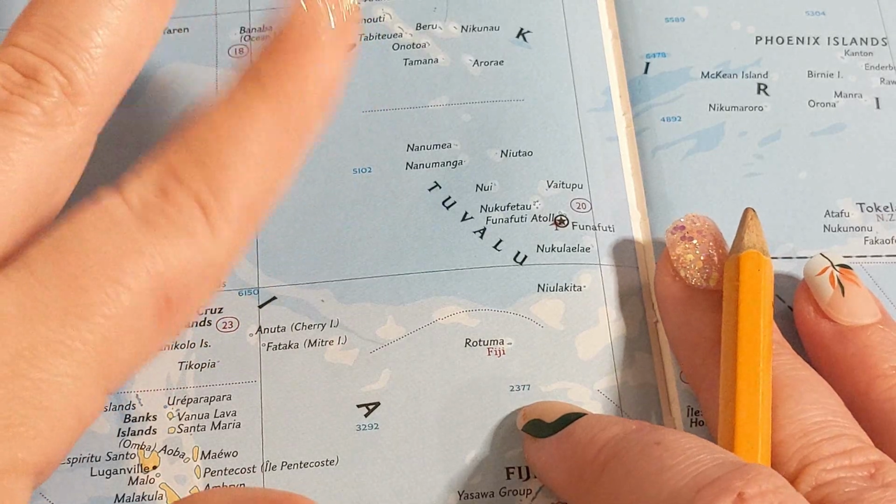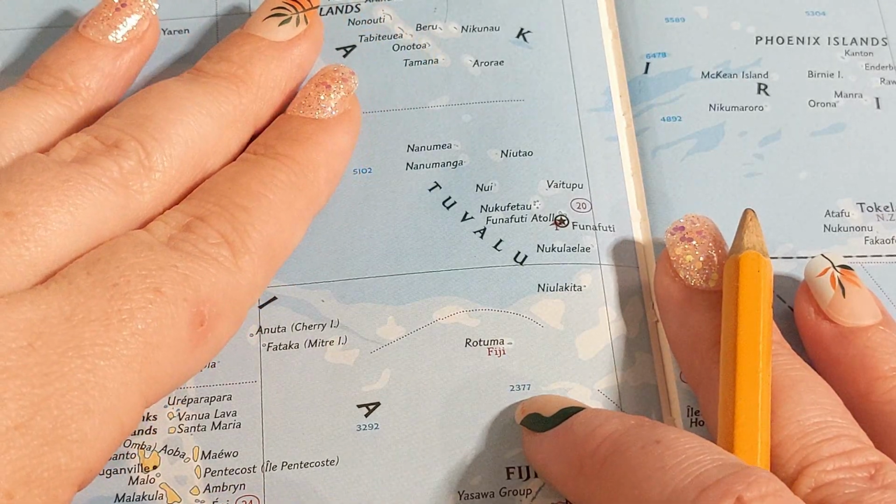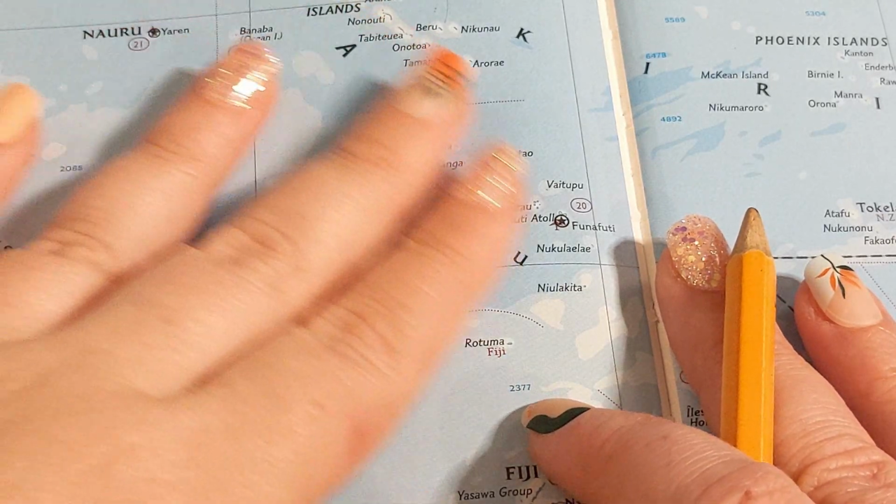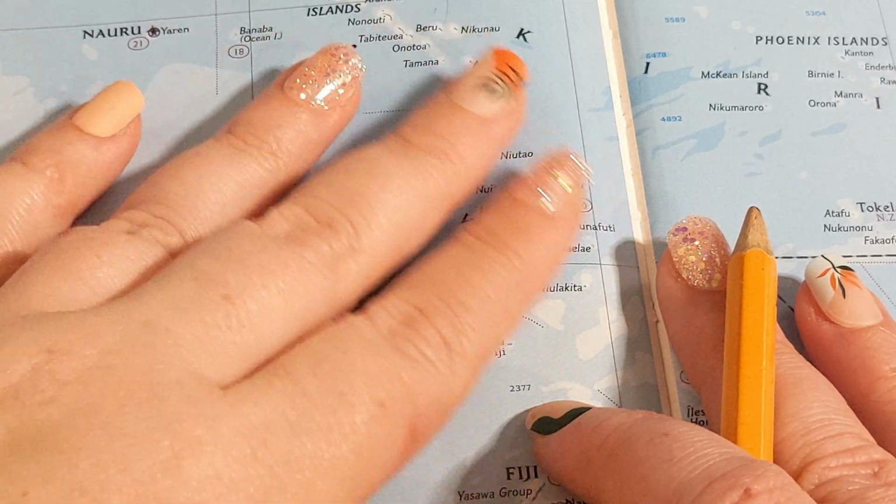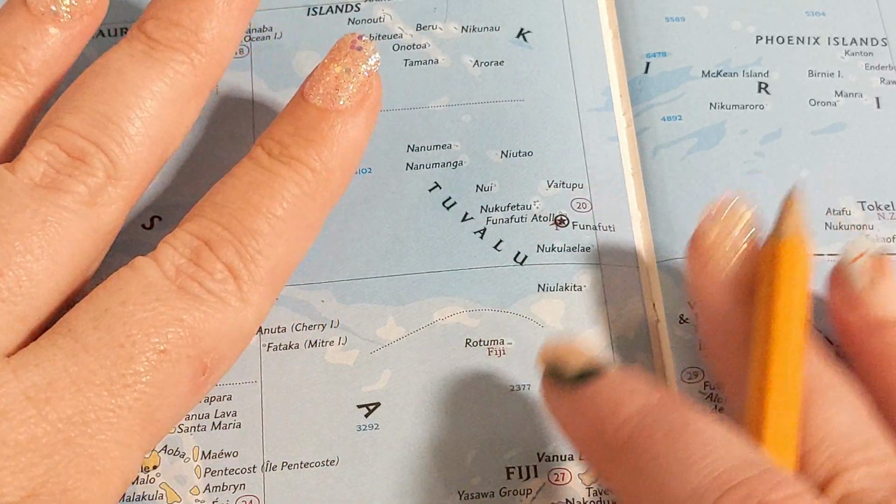Eventually, starting in 1821, some American whalers started to establish shore camps. They could come ashore and clean the whale blubber and things like that.